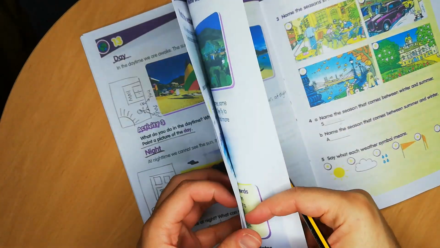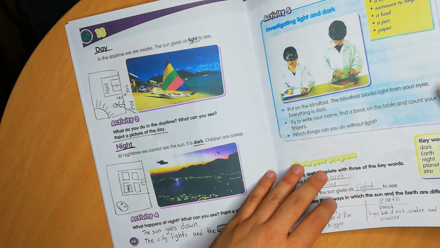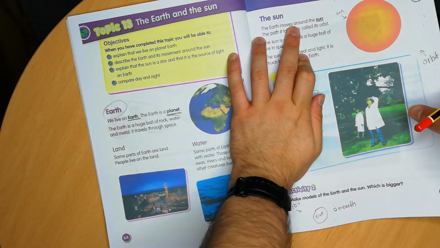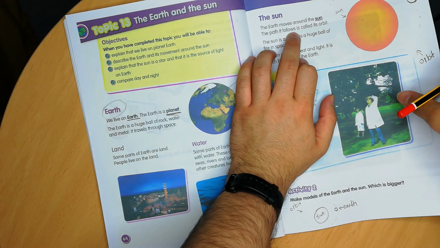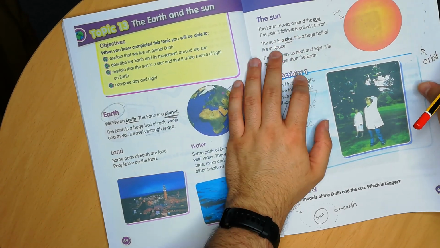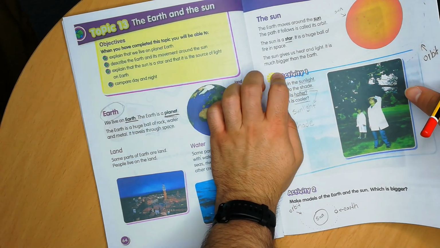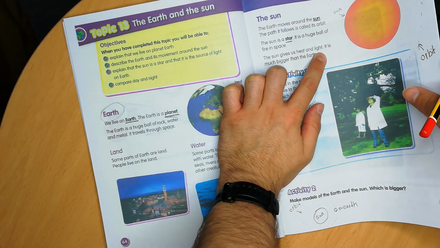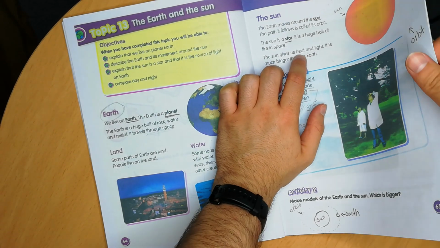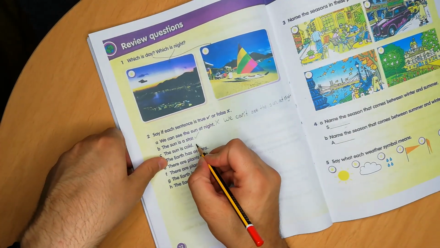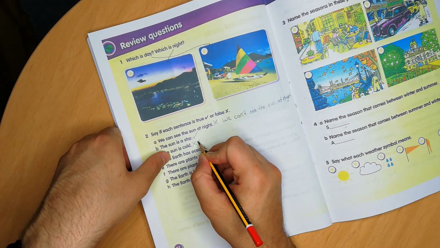Let's go back to page 69. Or no, sorry. Which page was it? 65? Yeah. The earth moves around the sun. The path it follows is called an orbit. The sun is a star. It's a huge ball of fire in space. The sun gives us heat and light. Okay, heat is the opposite of cold. So here, the sun is cold. No.